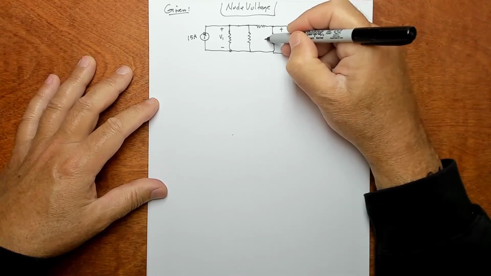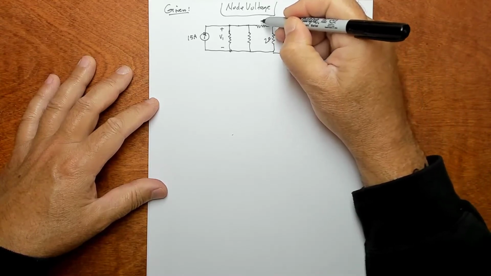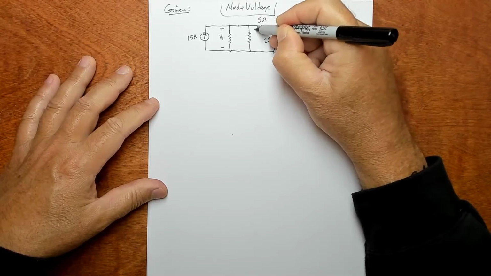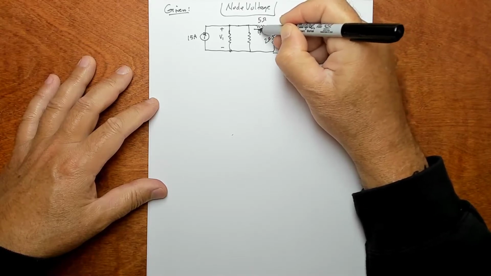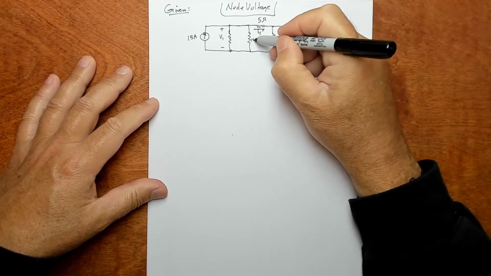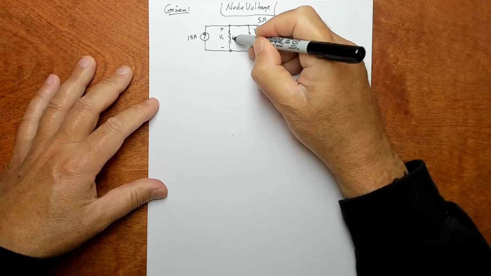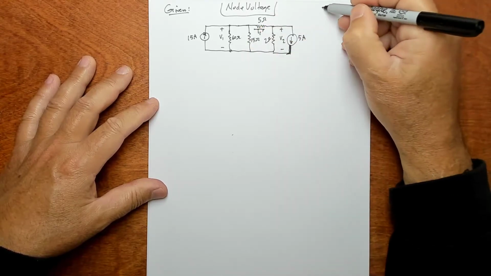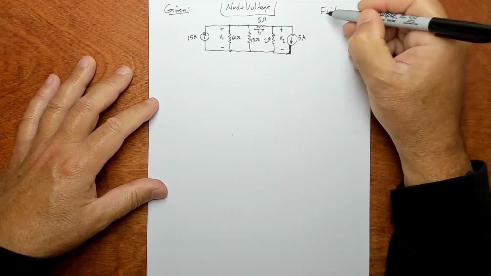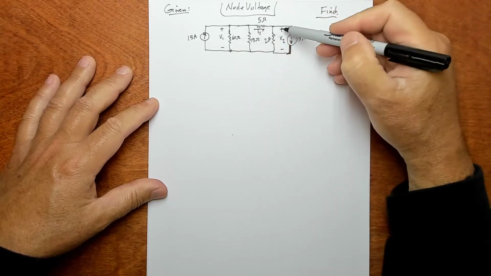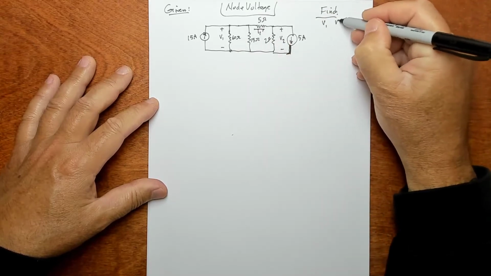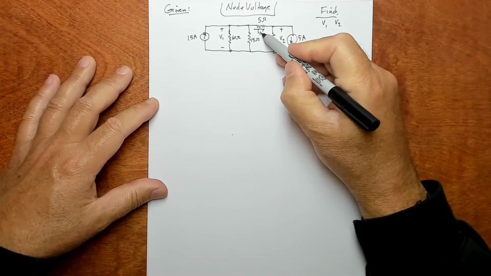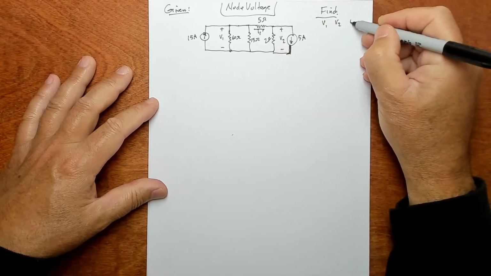And then let's label these guys. I've got a 2 ohm resistor, a 5 ohm resistor, and a current through here called I1. All right. And then a 15 ohm resistor, and then a 60 ohm resistor. Okay, we're asked to find several things. We're asked to find this V1 voltage and this V2 voltage. Okay, and the I1 current, the current through this 5 ohm thing.